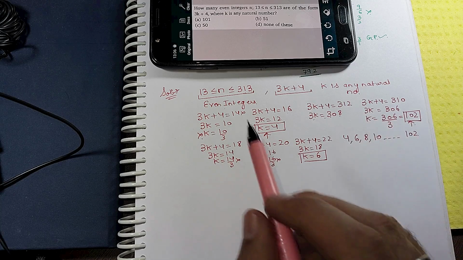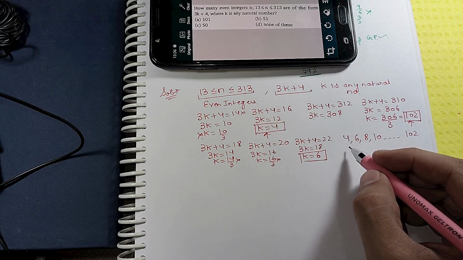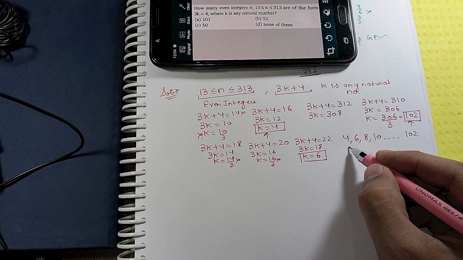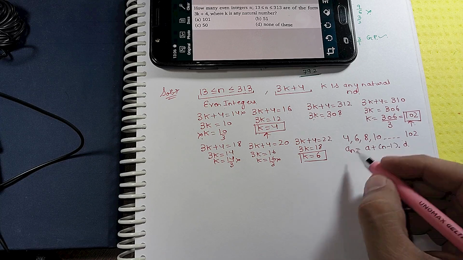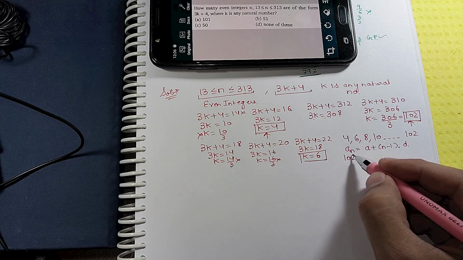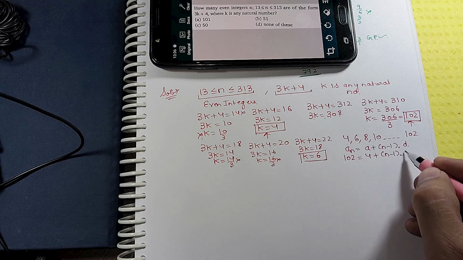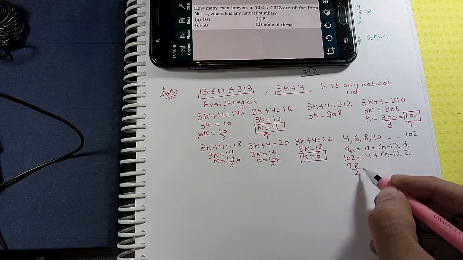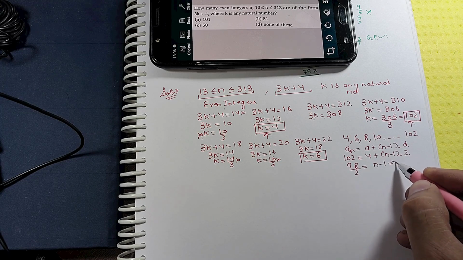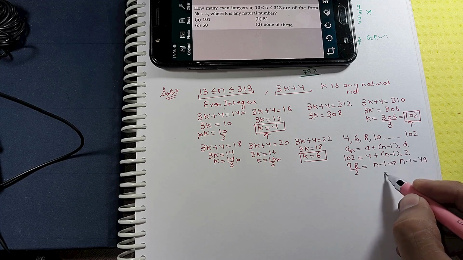Now we need to find how many numbers there are. That will be equal to the number of values of k. So we can find that by a nth is equal to a plus n minus 1 into d. So the nth term is 102. Shifting this to this side, this is equal to 4 plus n minus 1 times 2. So 102 minus 4 is 98, divided by 2 equals n minus 1. So n minus 1 is equal to 49 and n is equal to 50.